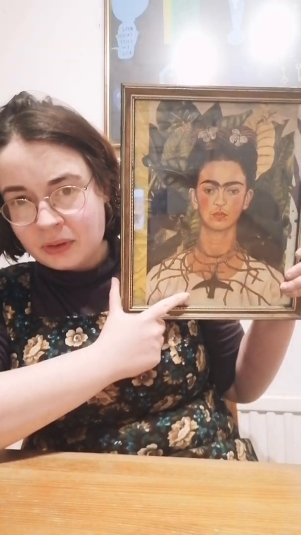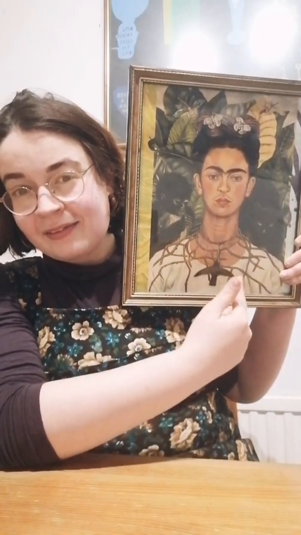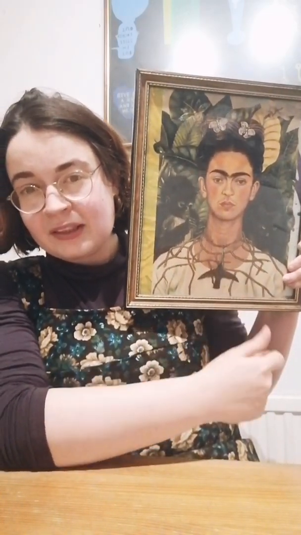Frida's picked all of these things because they have a symbolic meaning. So in Mexico, the hummingbird is a symbol of good luck. So she's wearing that symbol of good luck around her neck. But if we look at what the panther is doing, we can see that he's looking at the hummingbird in kind of quite a hungry way.